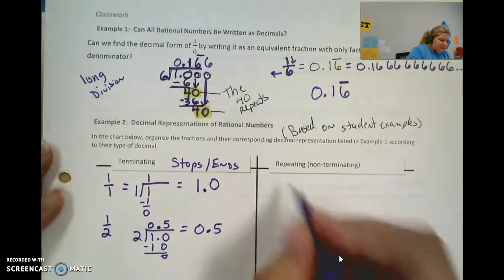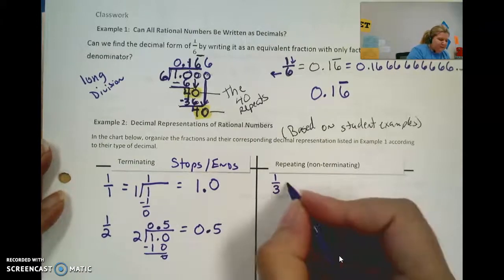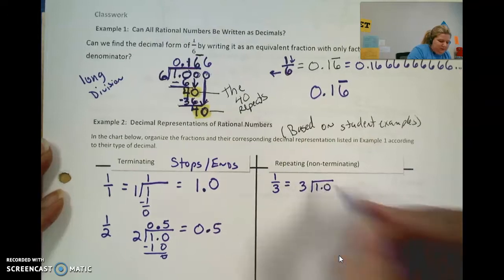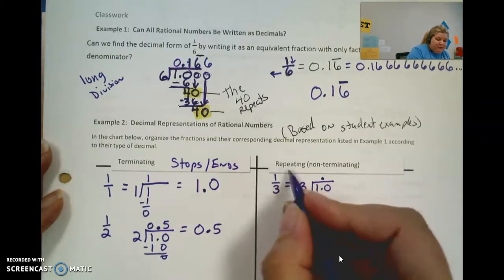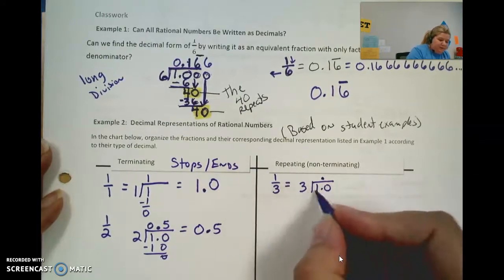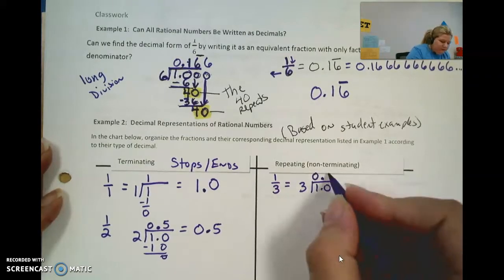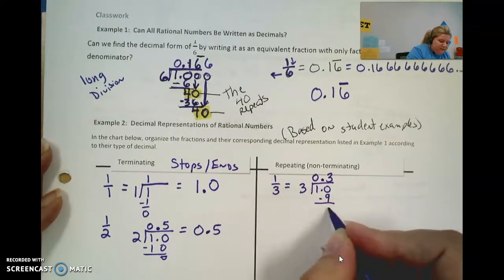Alright, so a repeating one would be 1/3. And again, I just kind of know these, so I'm just writing these down to show you some examples as we go. So this is non-terminating. It repeats. And how many groups of 3 are in 1? 0. How many groups of 3 are in 10? 3. 3 times 3 is 9. 1.